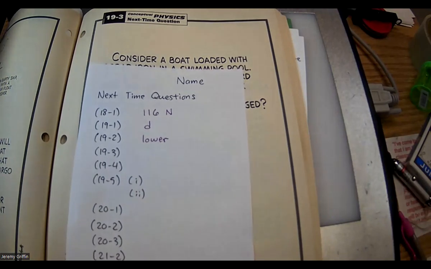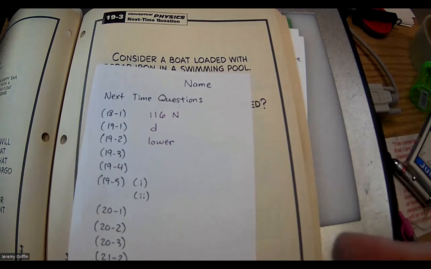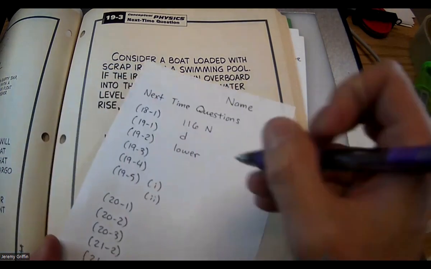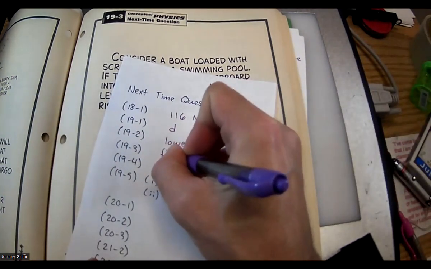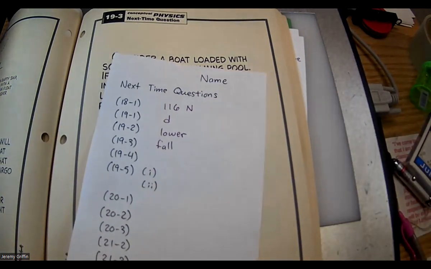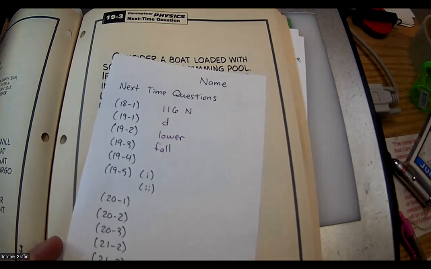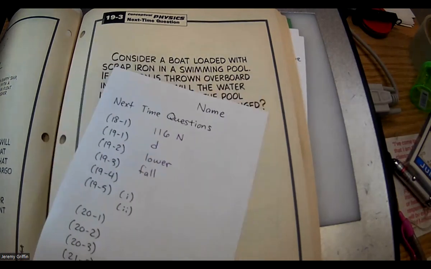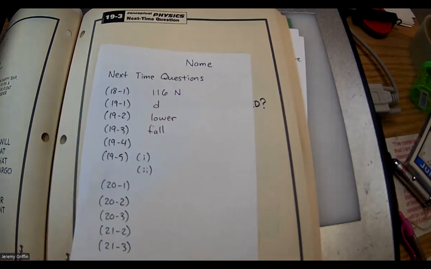I said the water level would lower. So you said it would lower. What made you think it was going to lower? Because if there's a lot of metal in it, then the ship will sink lower, so it will displace the water, and the water level would go up. So if you remove the weight, then the ship would go back up and less water would be displaced, and the level would go down.